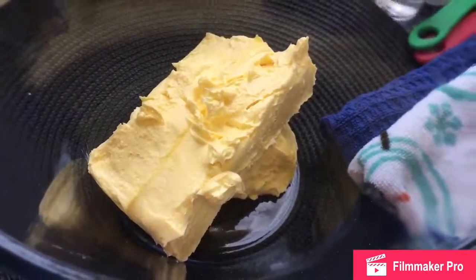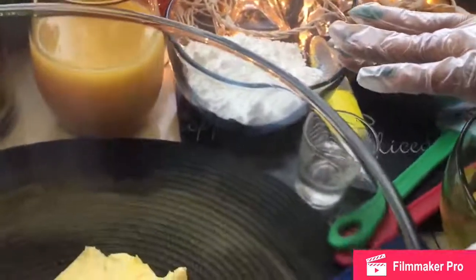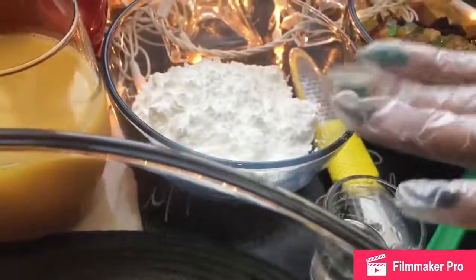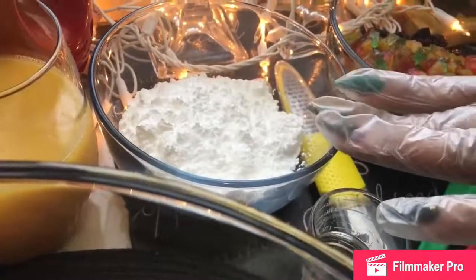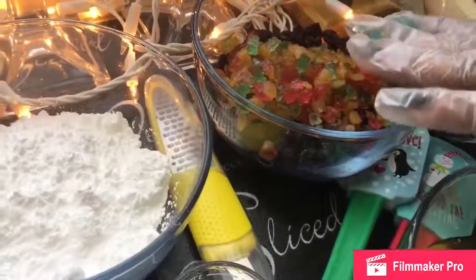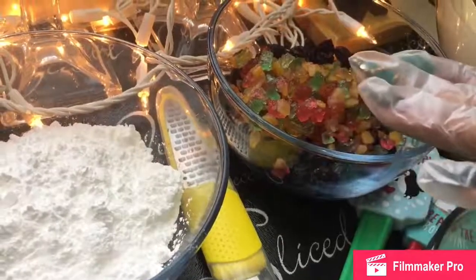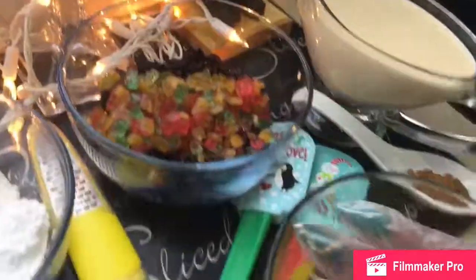8 ounces of softened butter, 1 cup of sugar. Remember, I'm using powdered sugar, icing sugar, confectioner sugar, right? 1 cup of sugar, it's going to remain 1 cup. 3/4 cup of raisins and about 1/2 cup of candied fruits, 1 cup of milk, 4 eggs, and essence and so forth to taste.